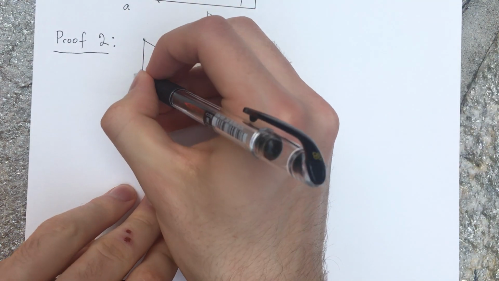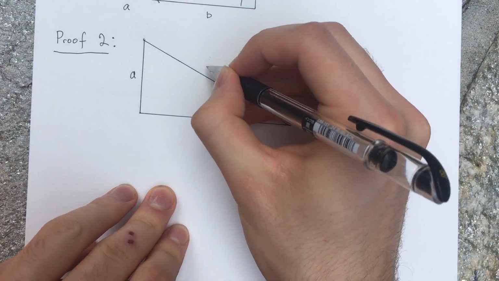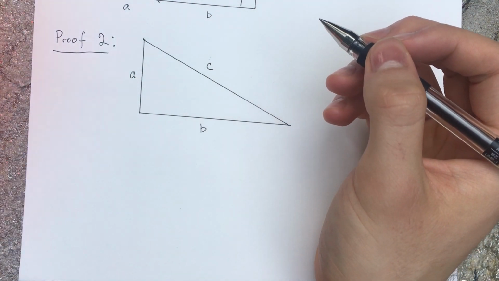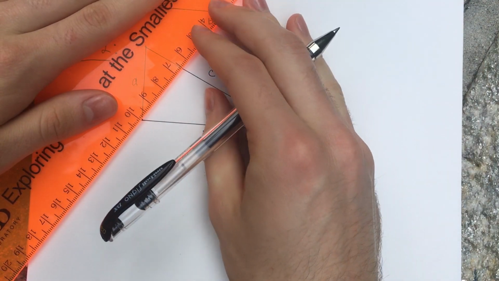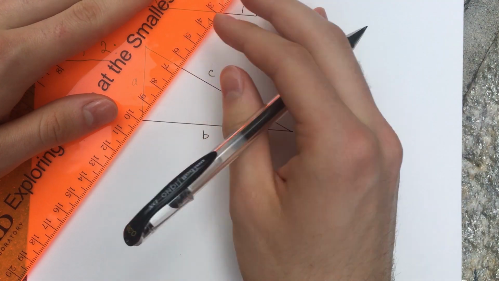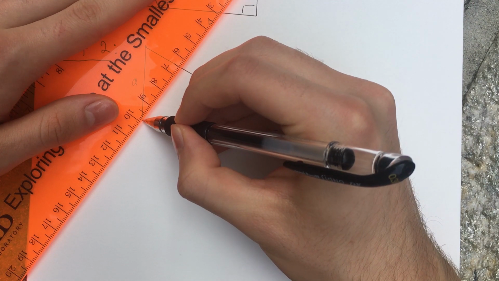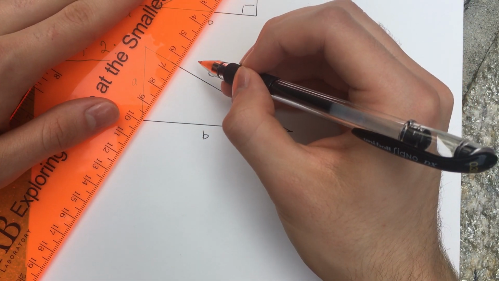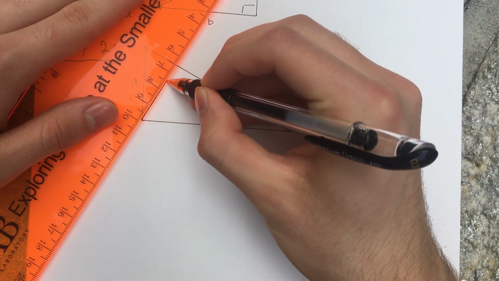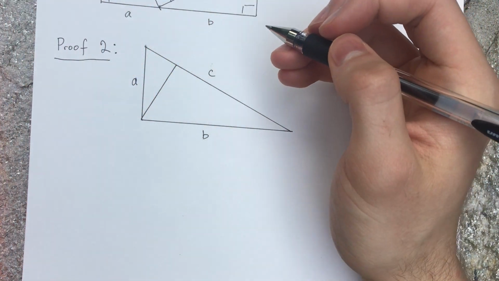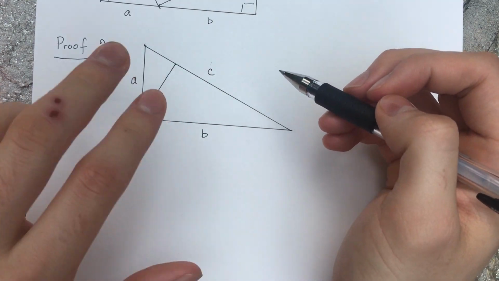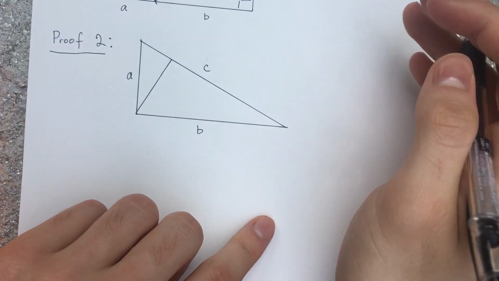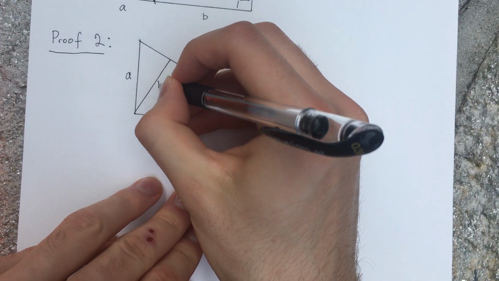So let me label it again, A, B, C. But here there's one crucial step that we're going to be using, which is we're going to split by the hypotenuse. Let me see if I can get this right. And so now we have split the triangle into two triangles. And we're going to label this one H.